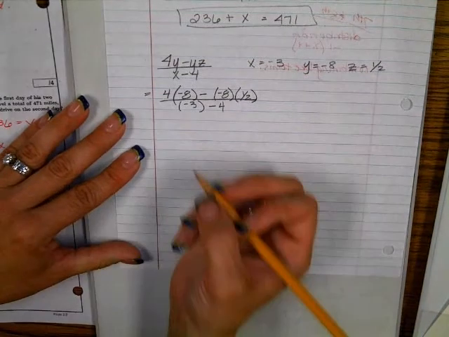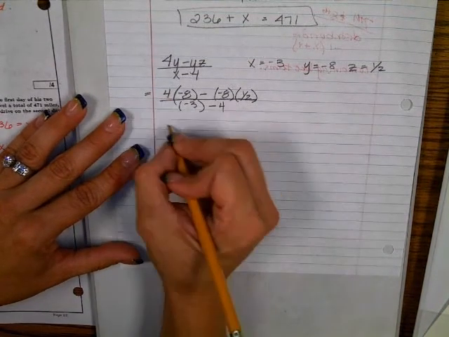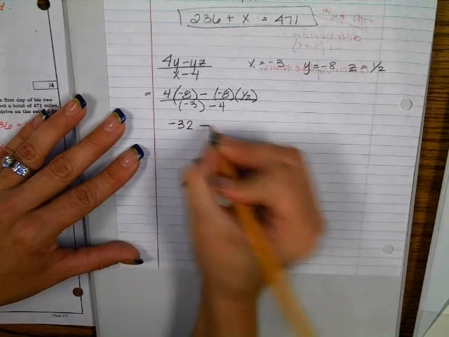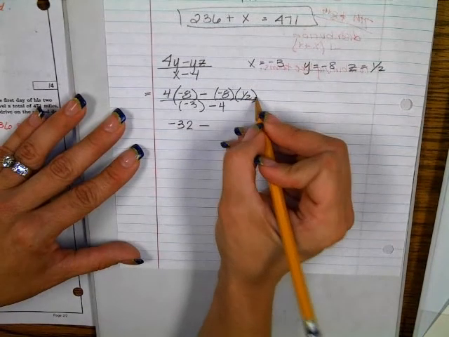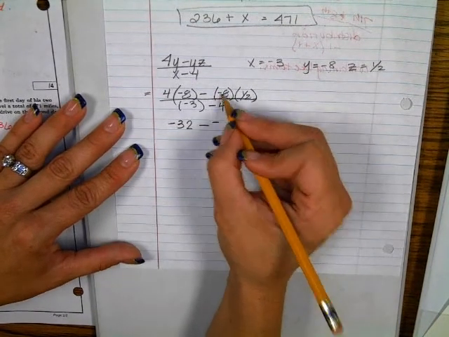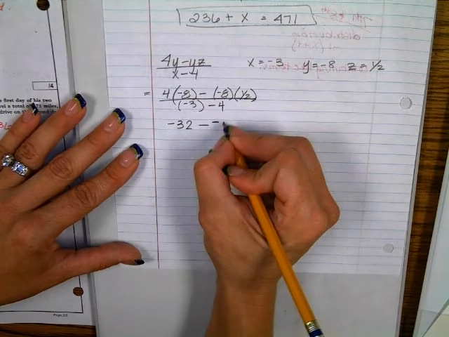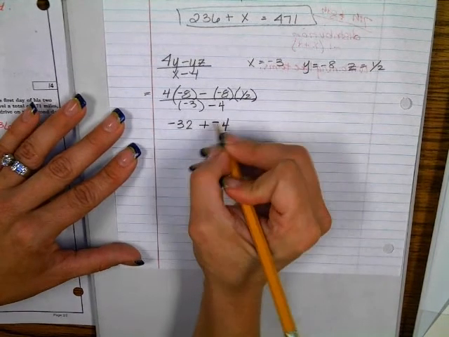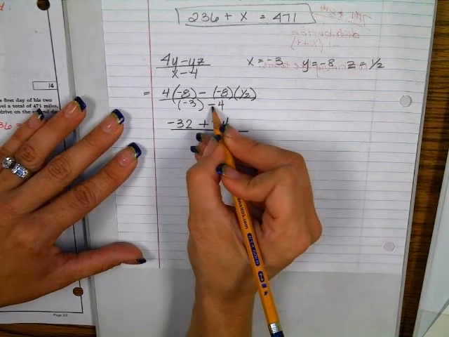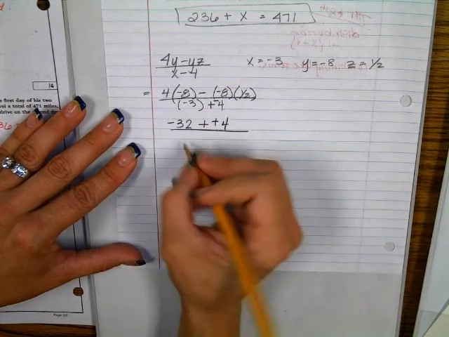So I'm going to do my multiplication. 4 times negative 8 is negative 32 minus, and I have negative 8 times a half. So I know my answer is going to be a negative, and 8 times a half is really 8 over 2, which is 4. Okay, and I don't subtract, I add the opposite, so I'm going to change that. And I have negative 3 minus a 4, or negative 3 plus a negative 4, which gives me a negative 7.